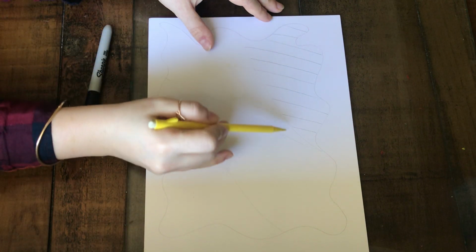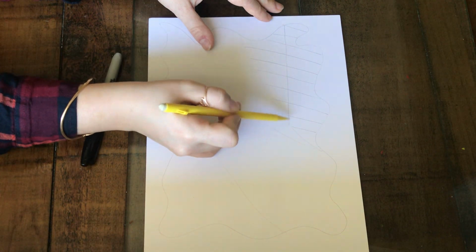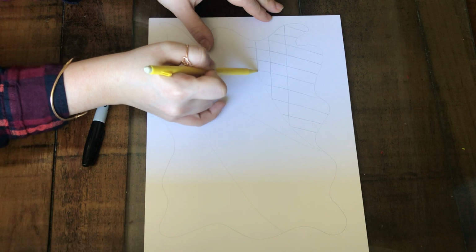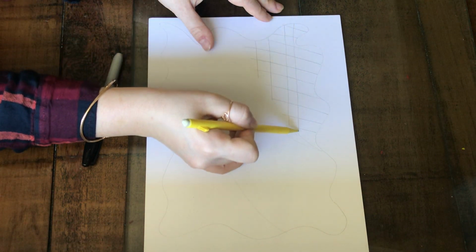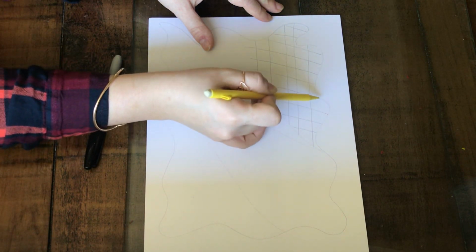And then I'm going to draw intersecting lines. I'm going to draw perpendicular intersecting lines. So these lines are going parallel in the opposite direction. Some of them might be a little bit closer or further apart.